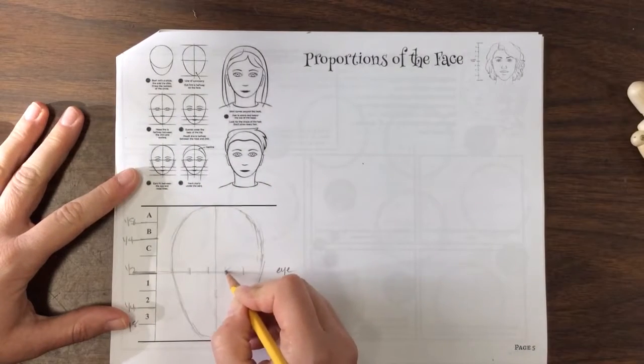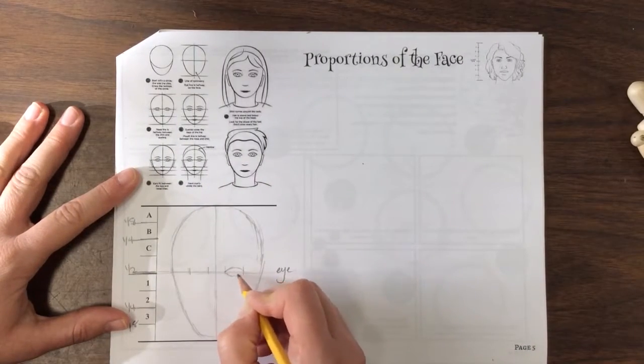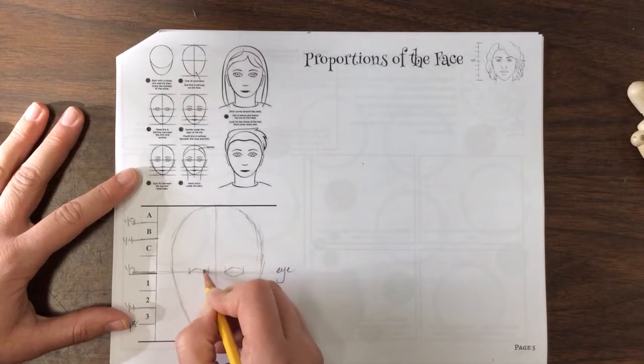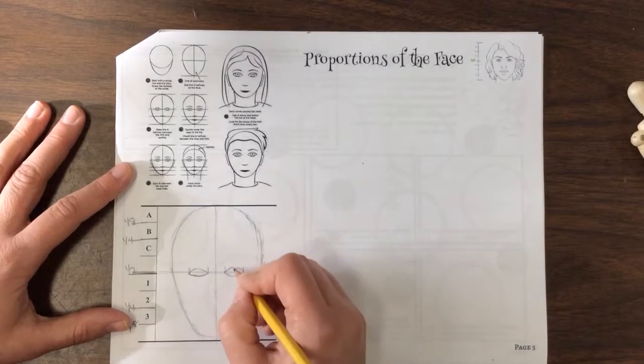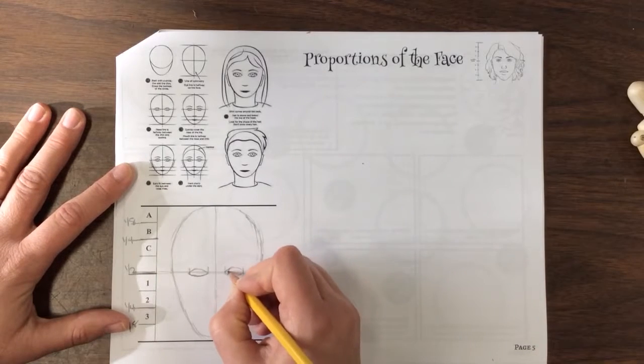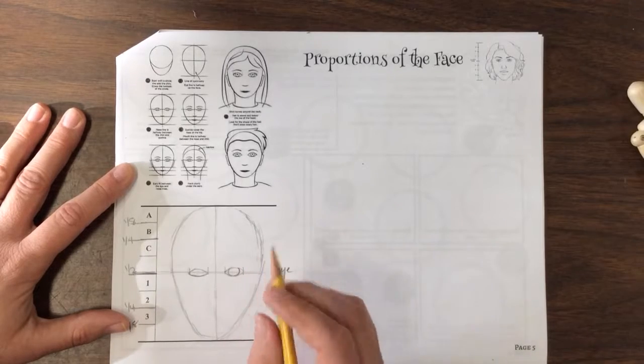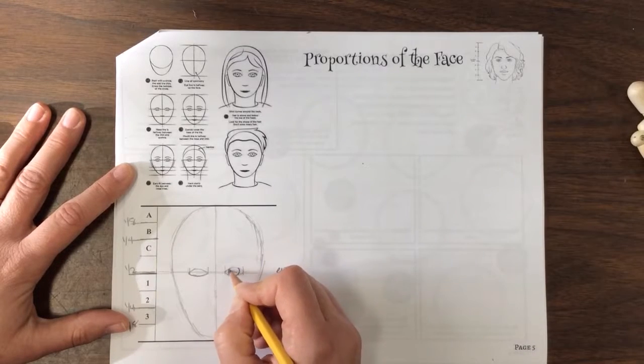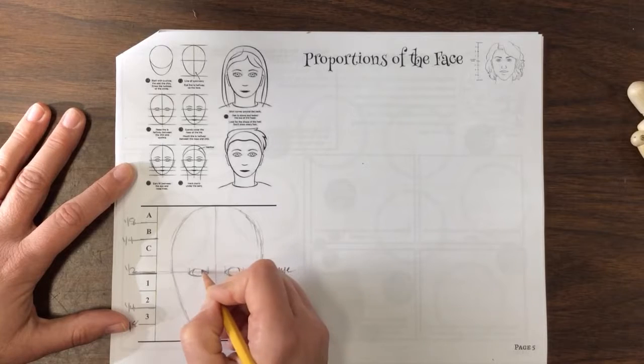Next, we're going to put in your eyes. So eyes look like footballs, or almonds. Okay? I'm going to put them in. Okay? Your pupils and your irises. Your pupils are the color part. You never see the whole thing. You're going to see the top or bottom, okay? I'm going to see the bottom, okay?